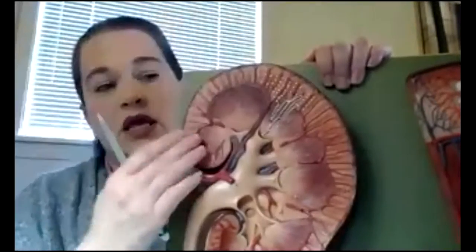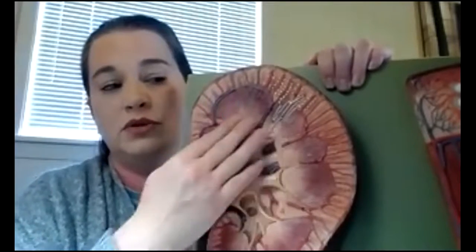You have your fibrous capsule around the outside. This general area here is called your renal cortex. And then all of this area in here is going to be called the renal medulla. And then again, you can see it on this model, it's a little bit harder, but this area right here, the indented area of the kidney where your ureter and your artery and veins come in or go out, is going to be your hilum. Okay.